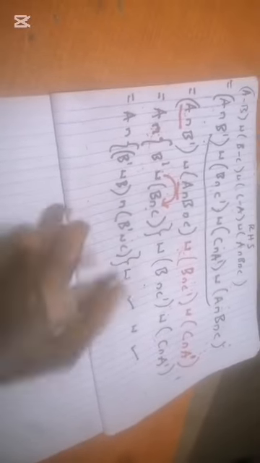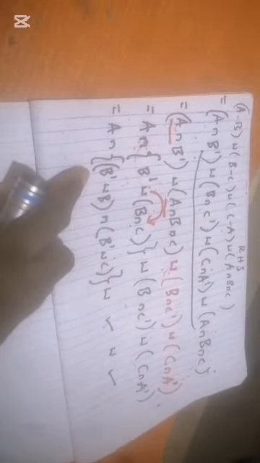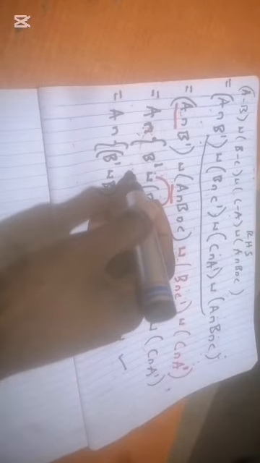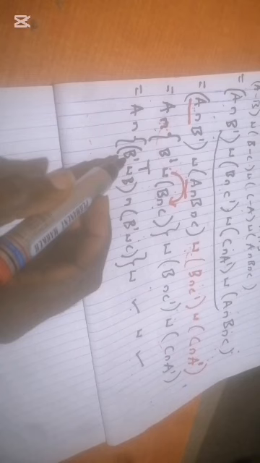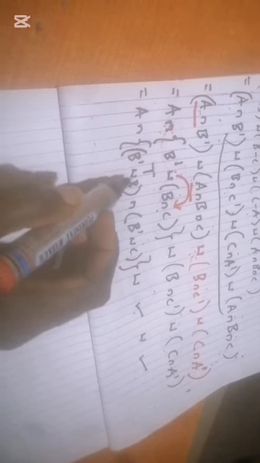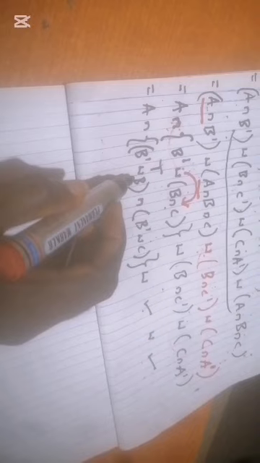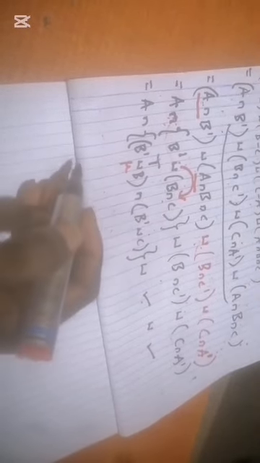All right, so at this junction, what am I supposed to write? Now, let me show you something. B complement union B is called true. But you might not understand why it is called true. Okay, let me tell you something. The union of B and not B is the universal set.